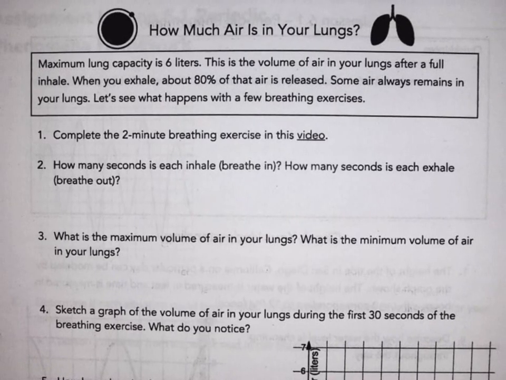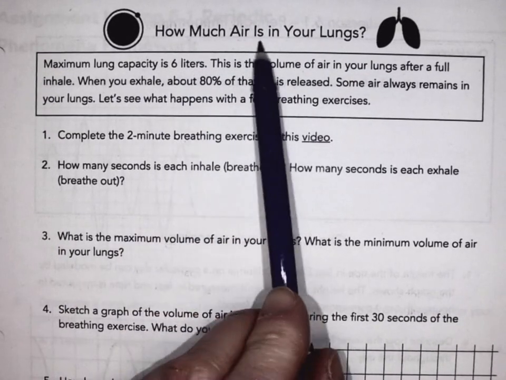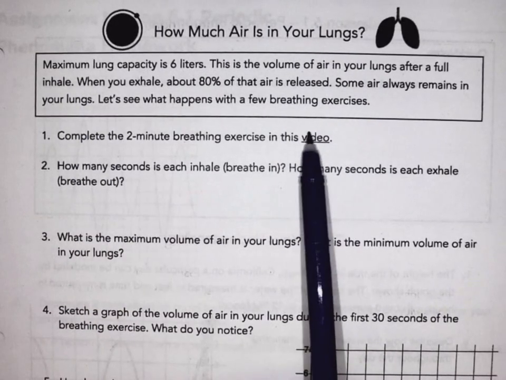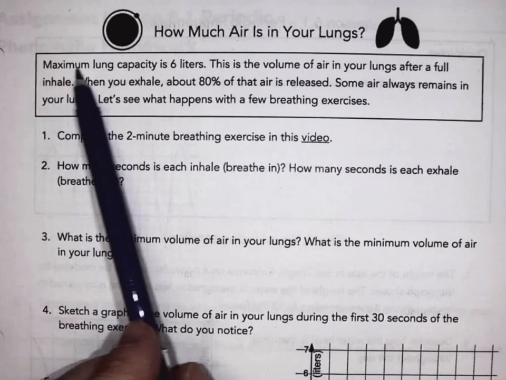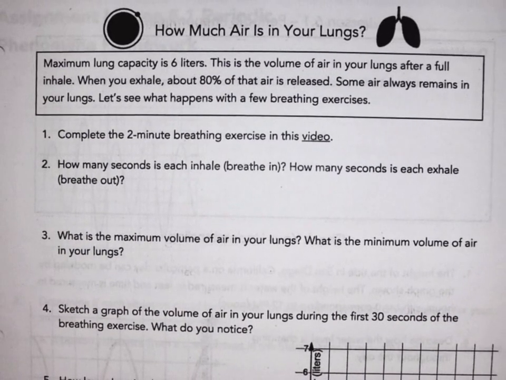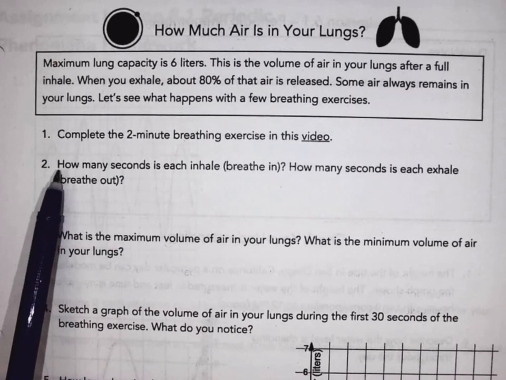Hello everyone. So let's go over this activity now that you walked through it. How much air is in your lungs? You watched the video, you did the breathing activity, and obviously you read the directions on the little story of the situation. So I'm going to go straight to the work.